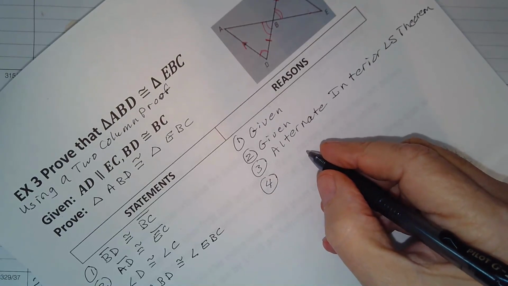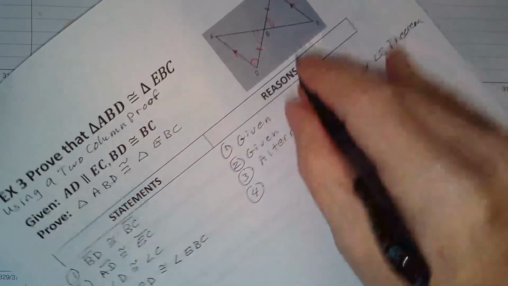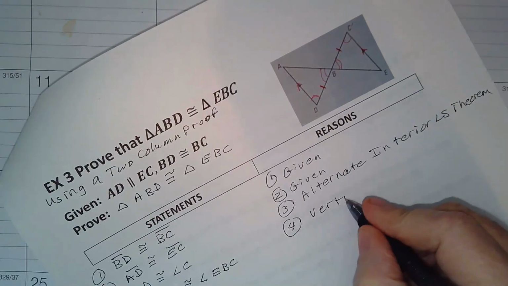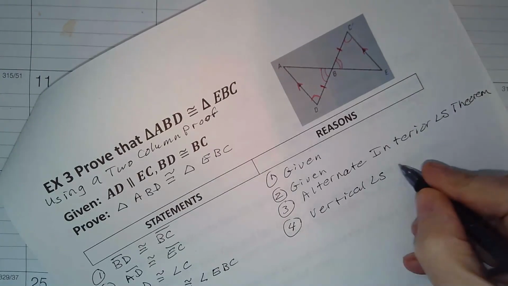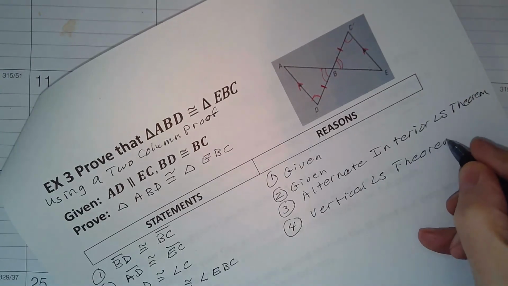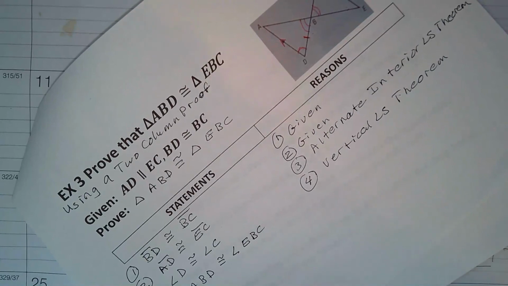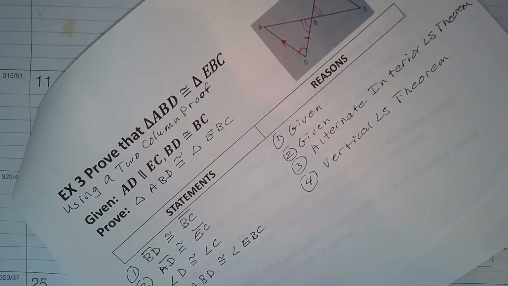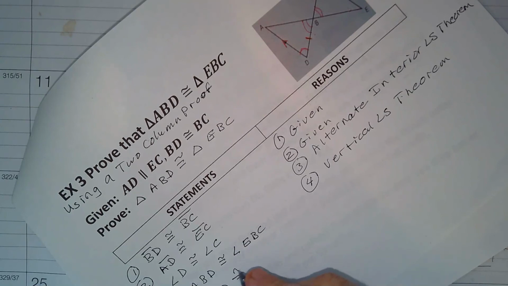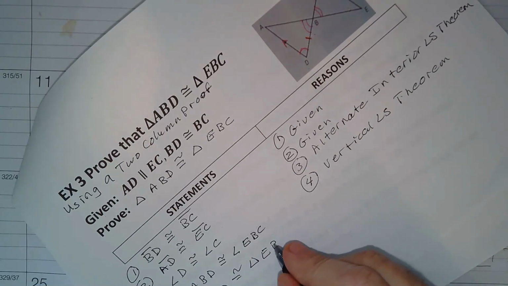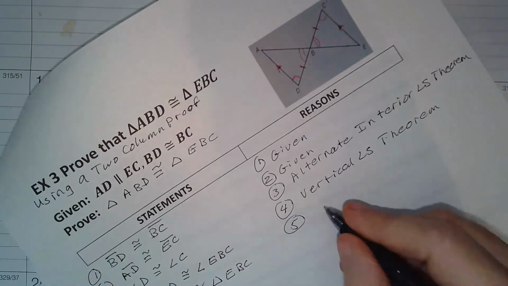So, what's the reason? Well, because they're vertical angles. All right, and so now we've got enough information. We've got angle, side, angle. So this is easy. We can say now that triangle ABD is congruent to triangle EBC, and the reason is the angle side angle postulate.